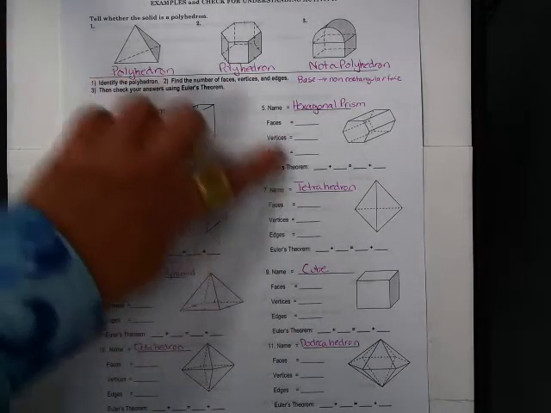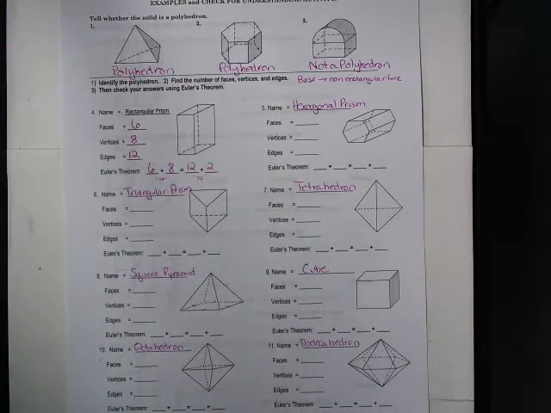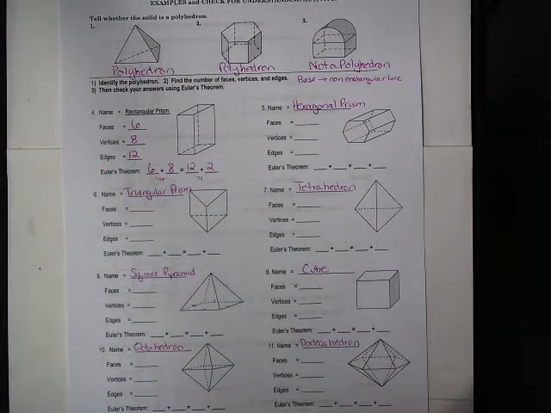All right, folks, you're going to do the rest of this page by yourself and bring it in. This is page 3.